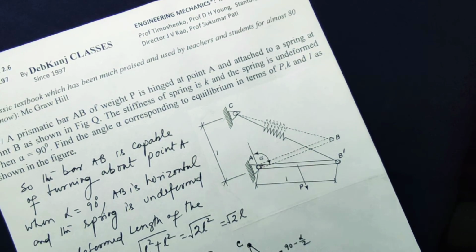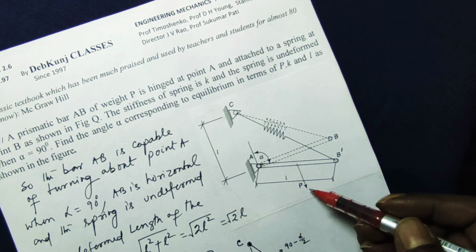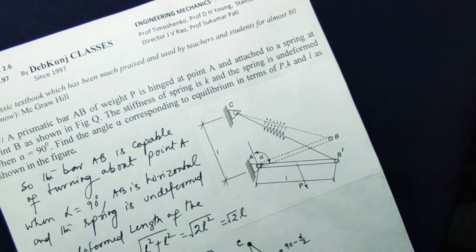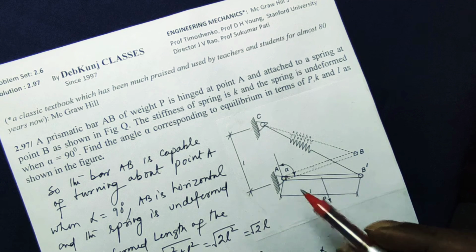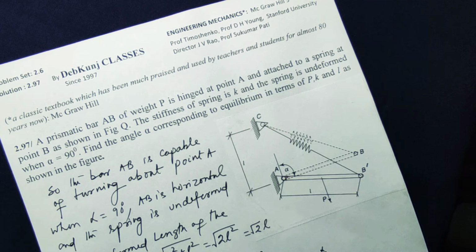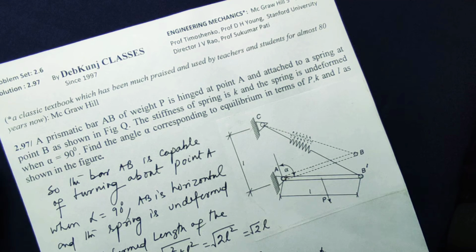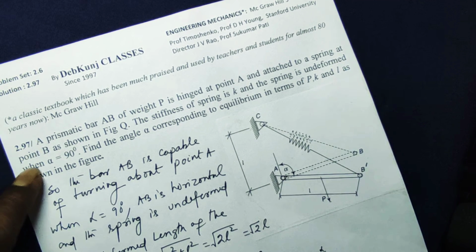So there will be two effects: the effect of P about this point and the effect of the restoring force about this point, meaning the turning effect. If both are equal and opposite, it will be in equilibrium. So that is the basic understanding.